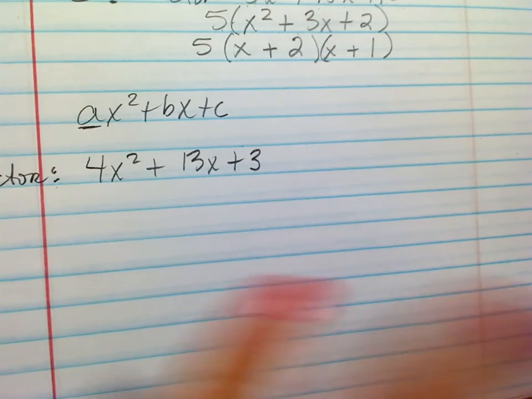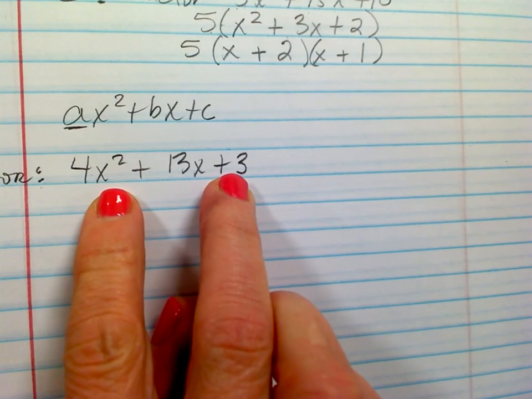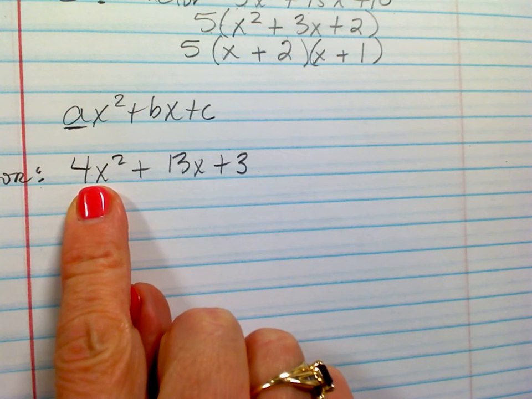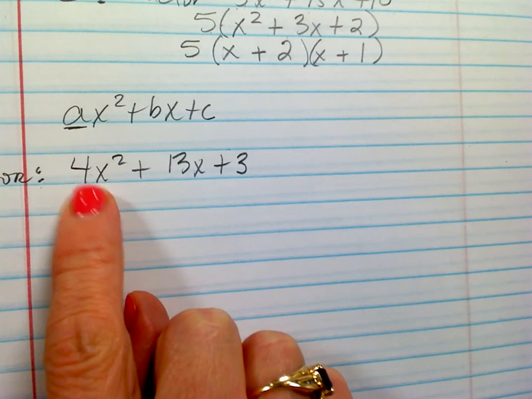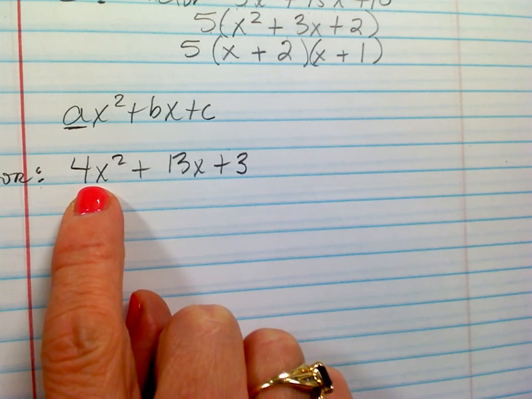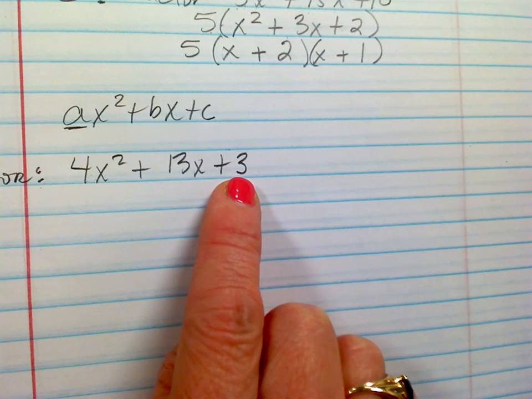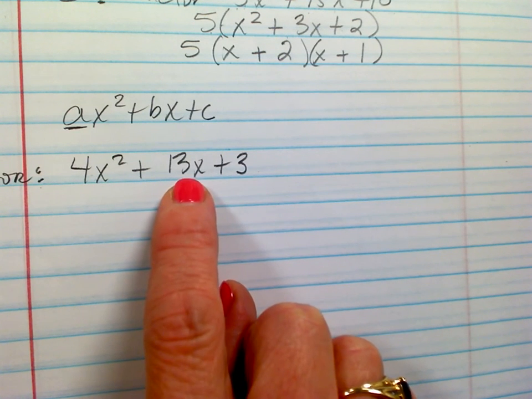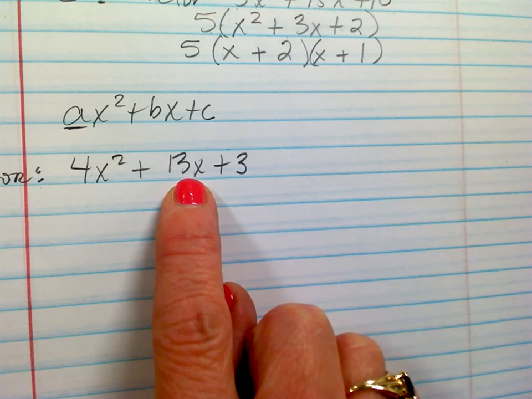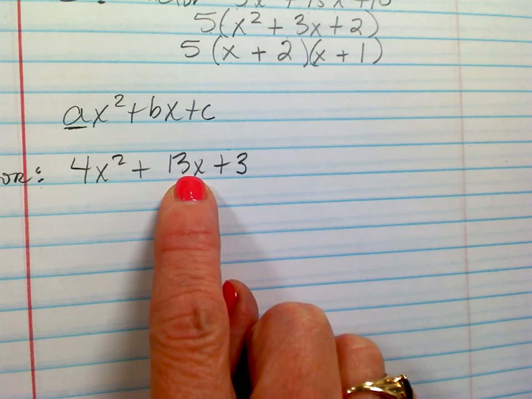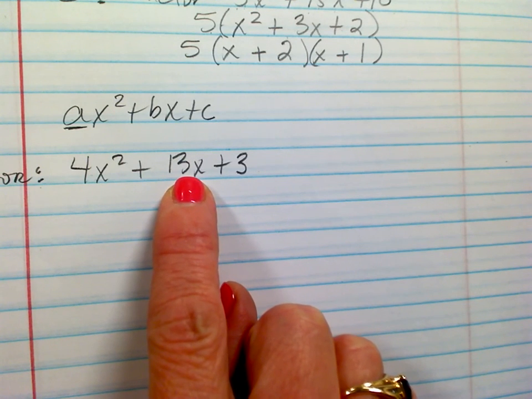We're going to find 2 binomials that multiply to get this. Well, you have to think about, okay, we can do 2 times 2, 4 times 1 to get this first one, and 3 is only going to be 1 and 3, but it's this middle term that always messes people up. So I'm going to show you a way that will stop all this guess and checking.